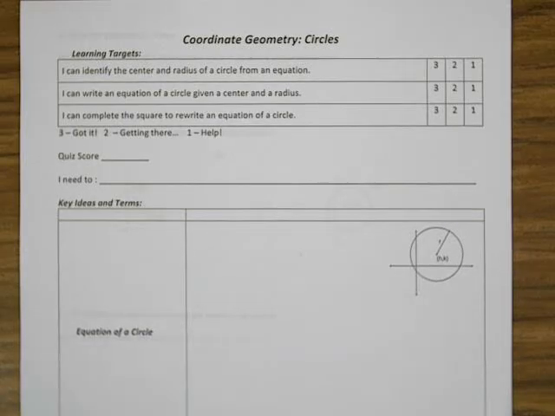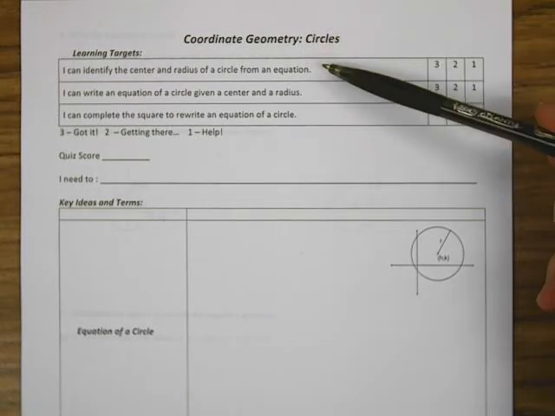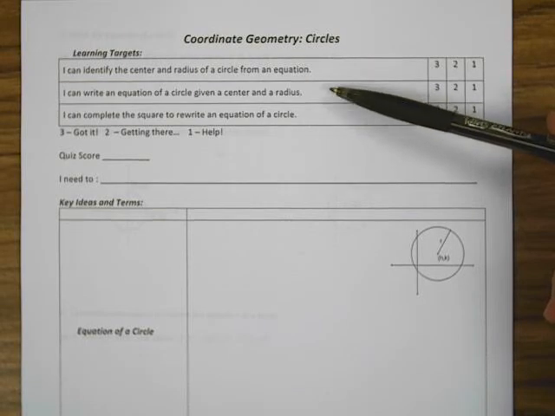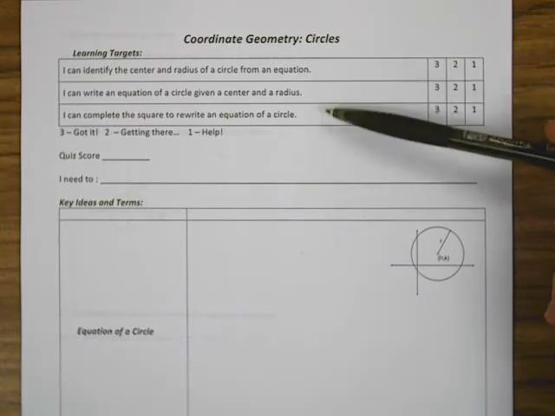Our final coordinate geometry unit deals with circles, which we also spent some time on this year. Our targets: I can identify the center and radius of a circle from an equation. I can write an equation of a circle given the center and the radius, so kind of working in both directions. And then finally, I can complete the square to rewrite an equation of a circle.